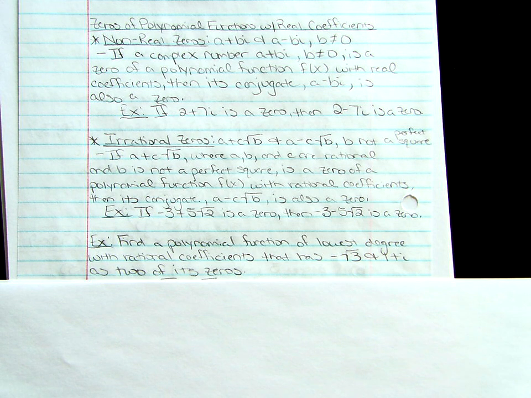The nice thing is that if you get a complex answer, like an A plus BI or an A minus BI, where B does not equal 0, you find one of those, then its conjugate is also automatically a 0. So that's super nice. You don't even have to go find it.